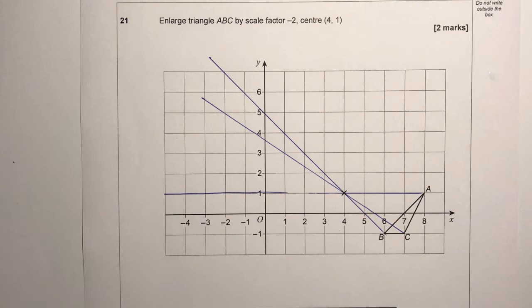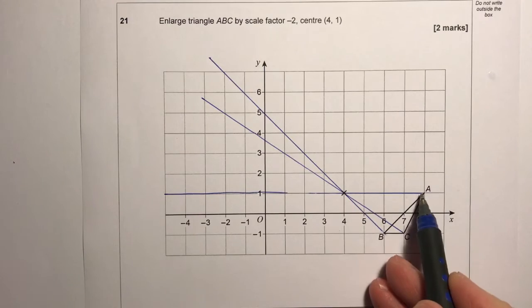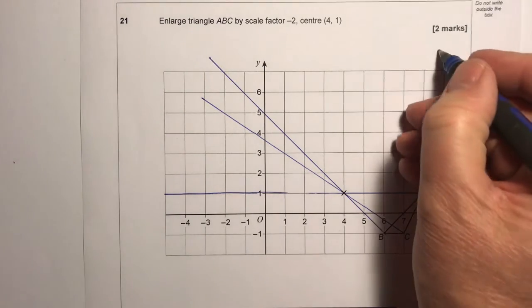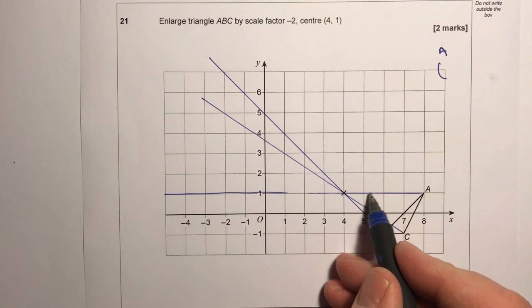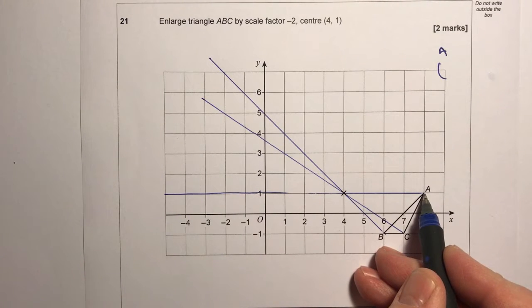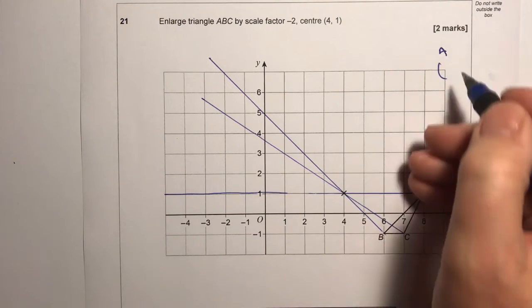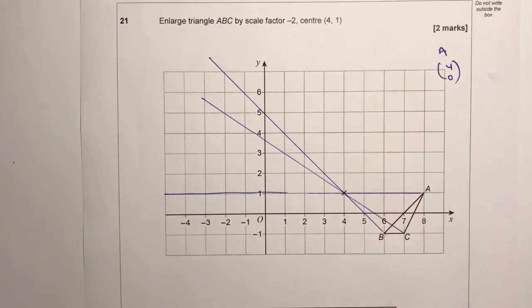Effectively, I'm using vectors to get to each of the vertices. So if I want to go to A as a vector, I'm going to go along 4 and then not up or down anywhere, so it's just going to be 4, 0. Now I need to make this -2 times bigger.